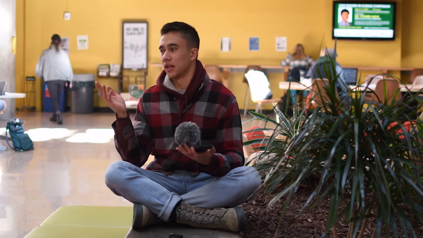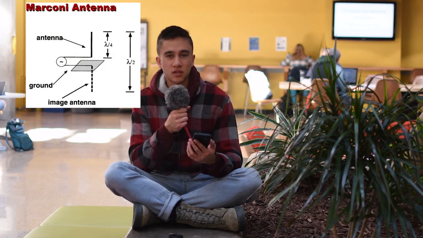On to antennas from 342. My favorite antenna is the Marconi antenna, which looks like this. Oh wait, I mean like this. And that's my favorite antenna because it was one of the first ones and it was used in radios in the very beginning.